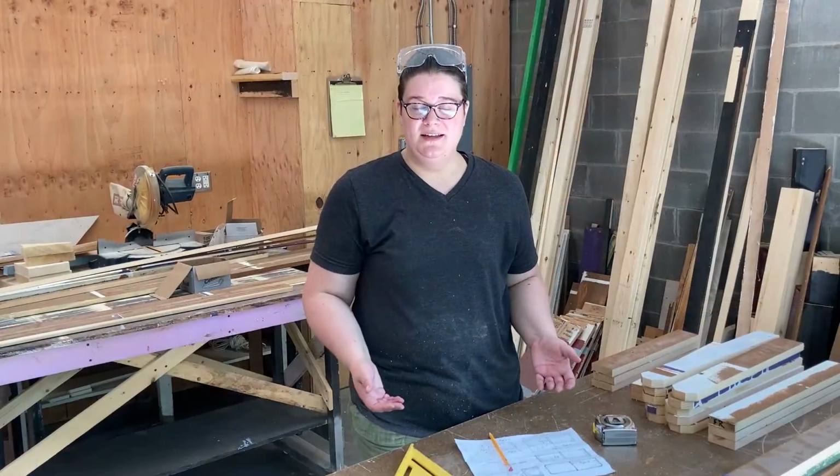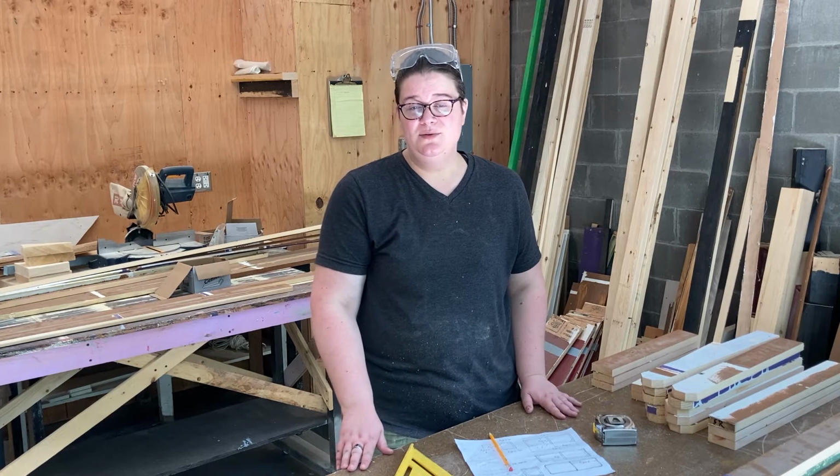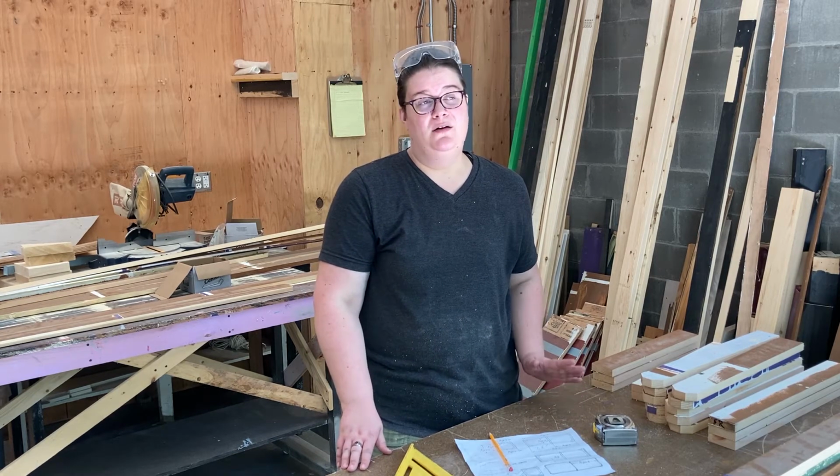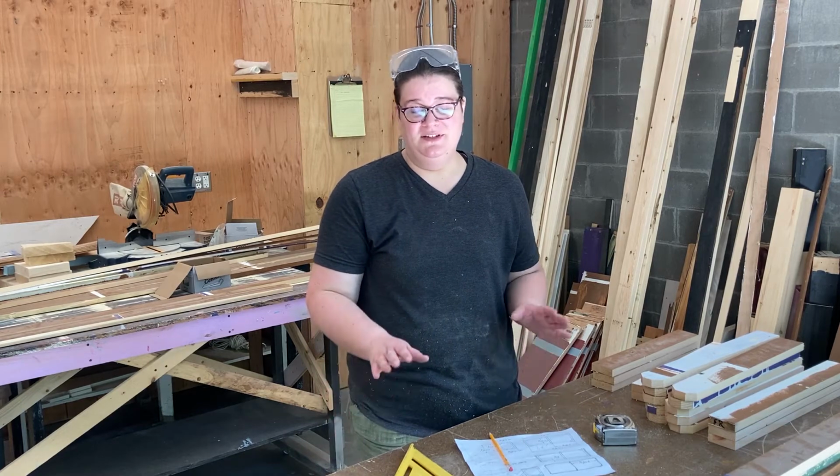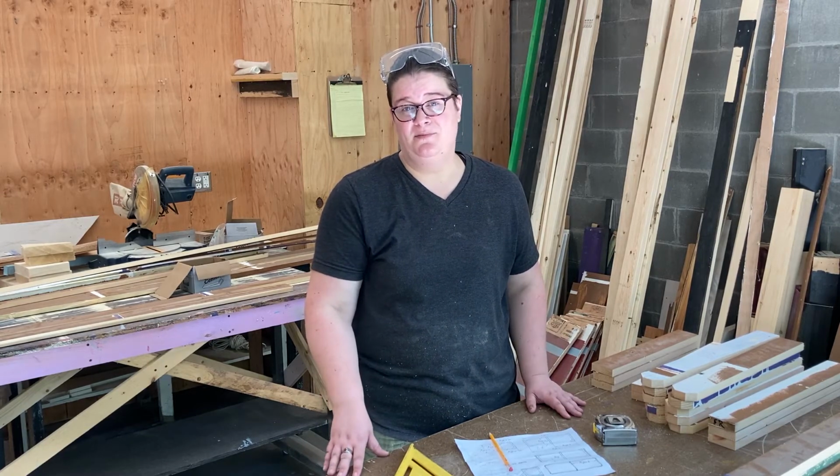Now I'm going to begin assembling the individual flat frames that make up this parallel. As I do this, I'm going to talk a bit about how I would like to do it versus how I'm going to do it based on the materials, fasteners, and tools I actually have at my disposal.